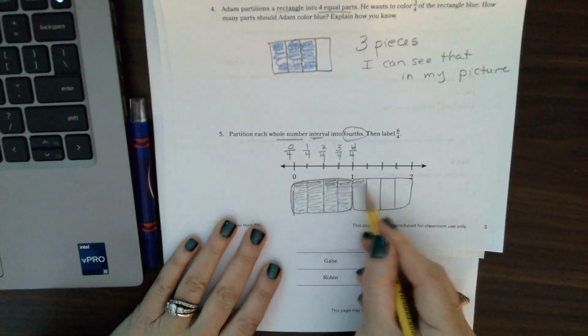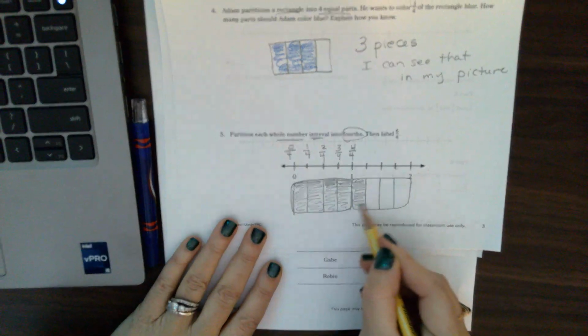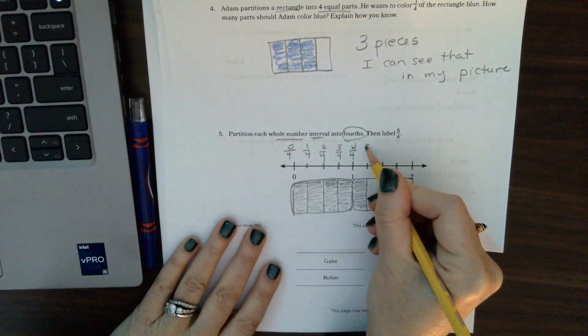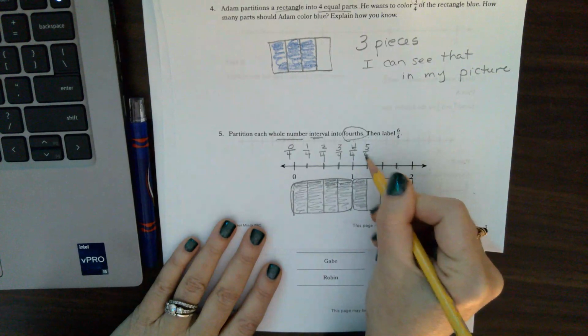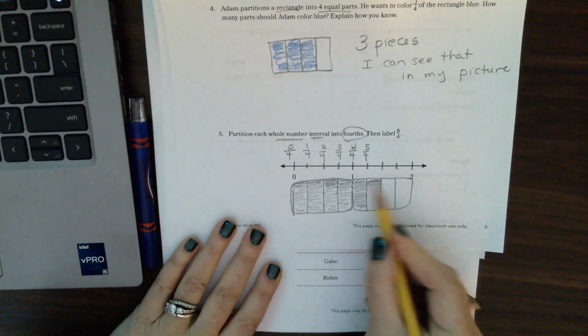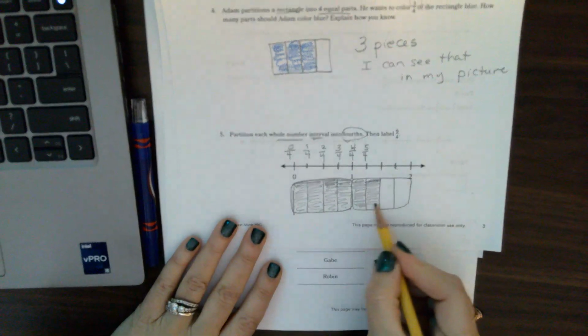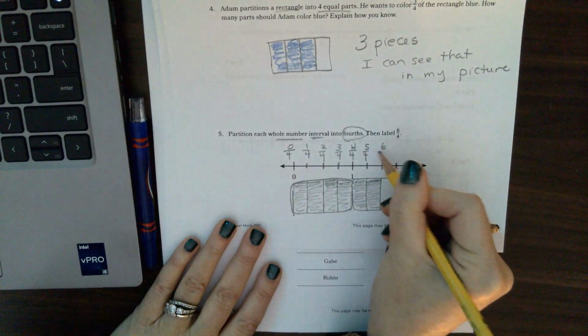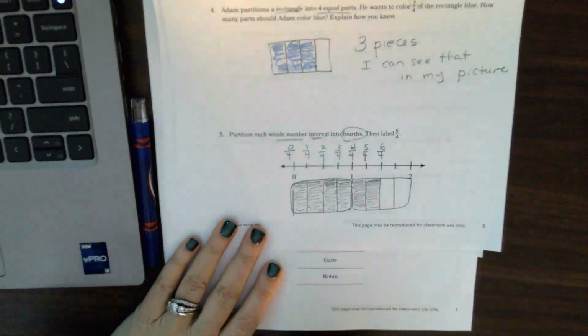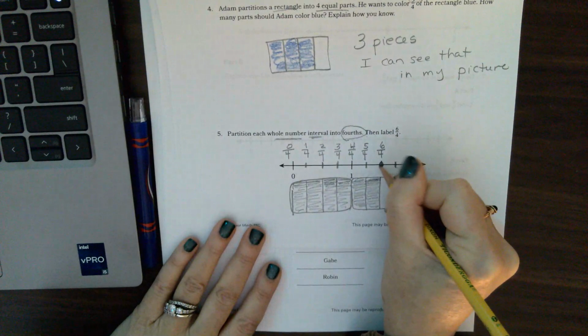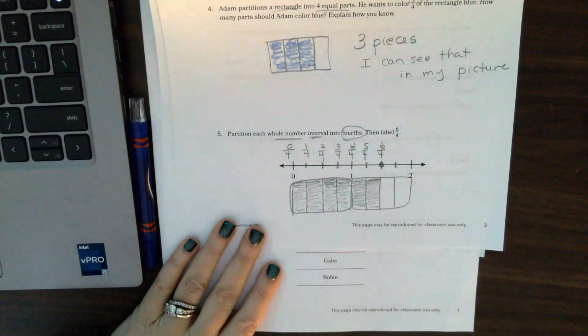If I get an additional piece from this other brownie, I actually have 5 fourths. And if I were to get a 6th piece, I would have 6 fourths. So they're going to put a dot on their number line at 6 fourths.